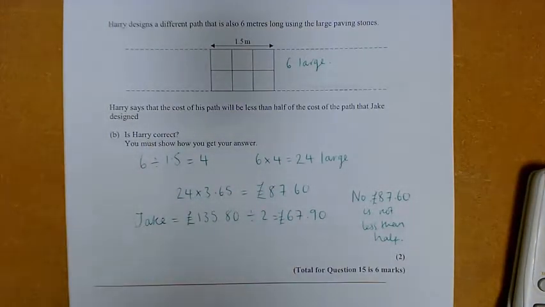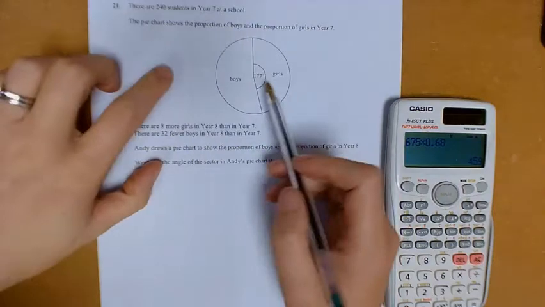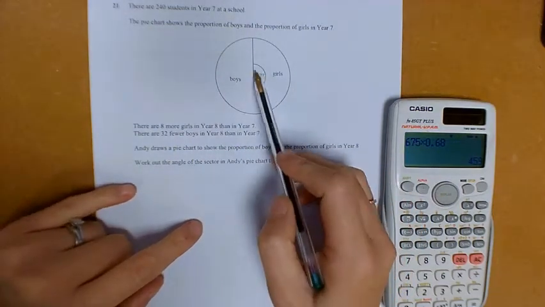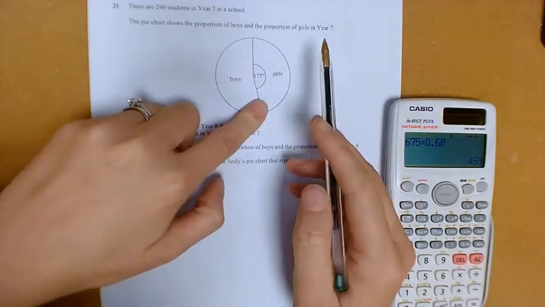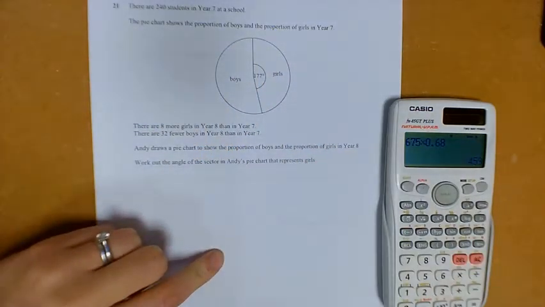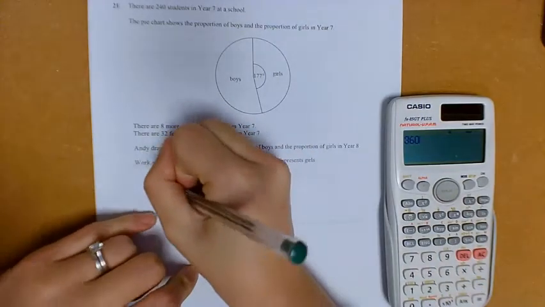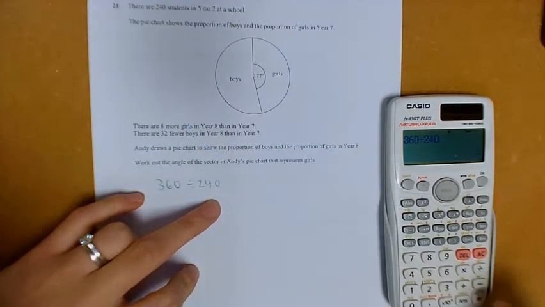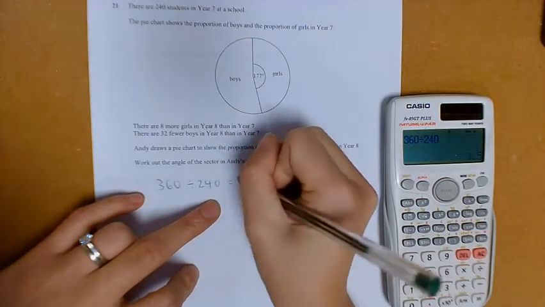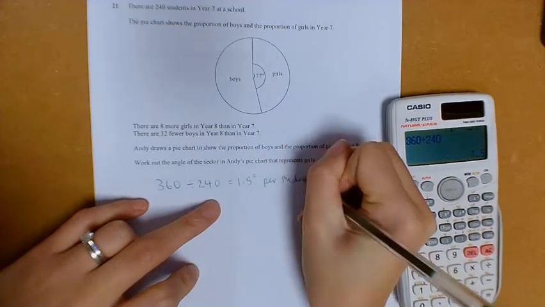Okay, so here we have a pie chart. It's 240 students in this pie chart, and it's all about the students in year 7 and how many girls and how many boys there are. We're told that 177 degrees are girls. If this is out of 240, to know how many degrees each student is worth, I'm going to take 360, because that's how many degrees are in a pie chart, and I'm going to share it between the 240 children. So 360 divided by 240 is 1.5. So we've got 1.5 degrees per student in year 7.